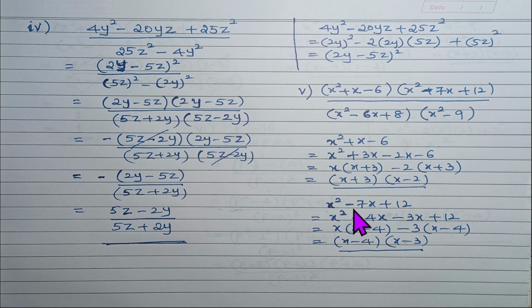Take the second one, x square minus 7x plus 12. I can split it as x square minus 4x minus 3x plus 12, because minus 4 minus 3 becomes minus 7, minus into minus is plus, and 4 into 3 is 12, so it is the correct splitting. Therefore x is common, taking x outside, x minus 4, and minus 3 in the bracket x minus 4. Then x minus 4 is common, so take it outside, and we get x minus 3. They are the two factors of the second polynomial in the numerator.